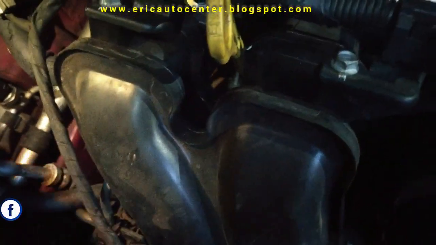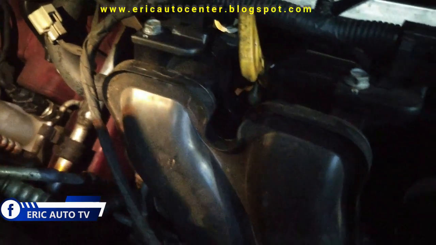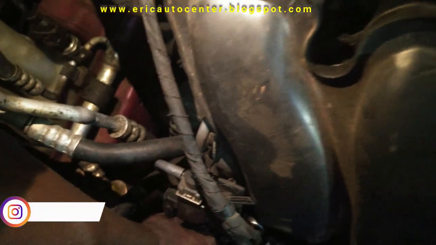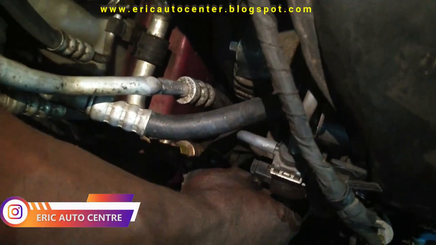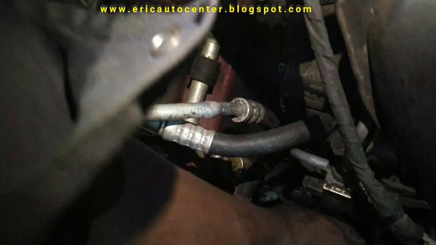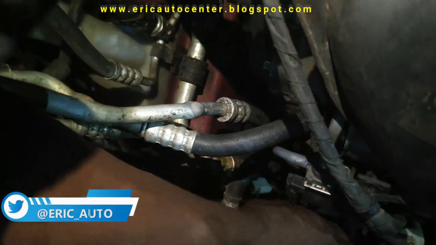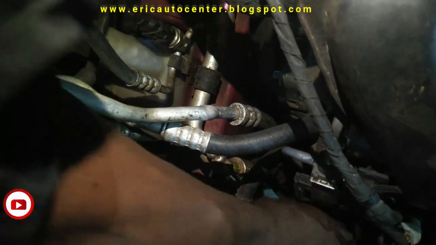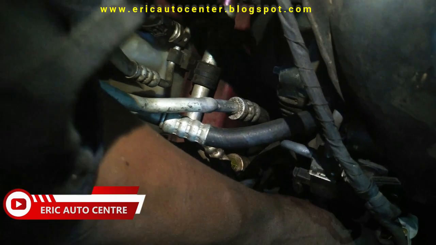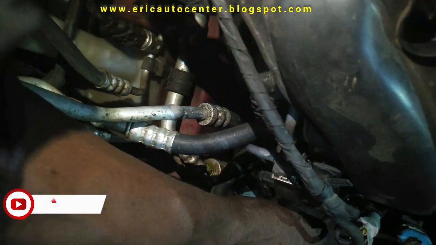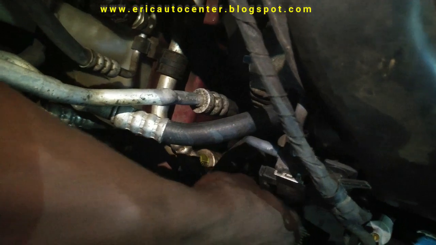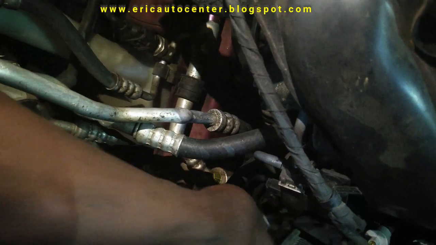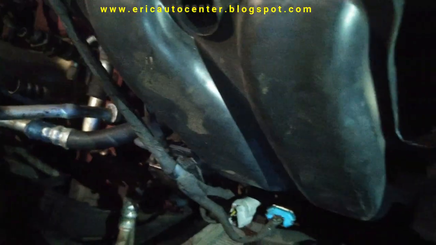Just need the 10 spanner to tighten it, and make sure everything is being fixed properly. It's really dark here and it's night time, but you can have access to do it until you finish this work.